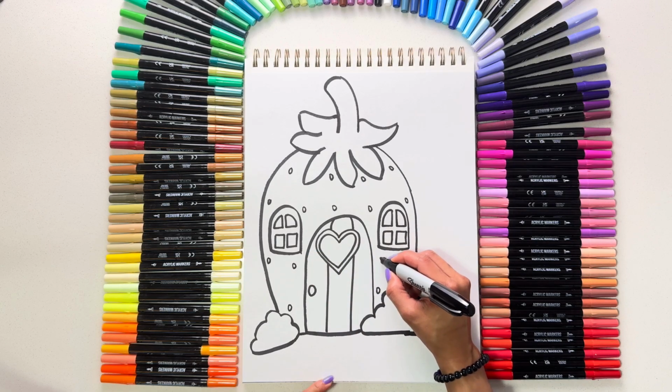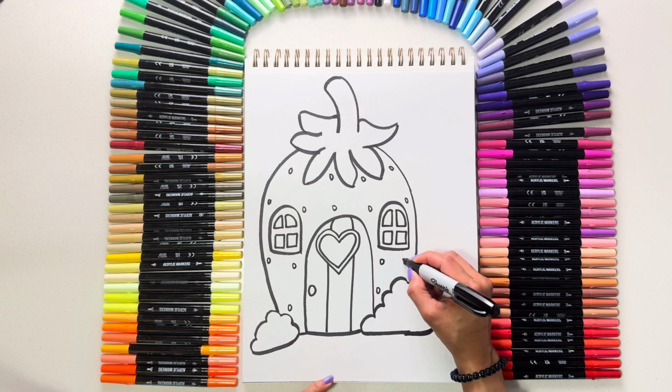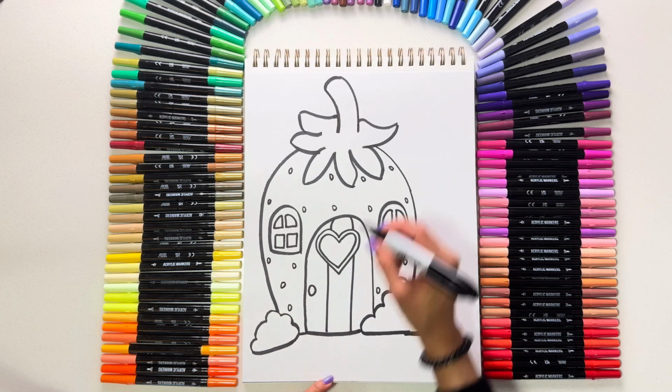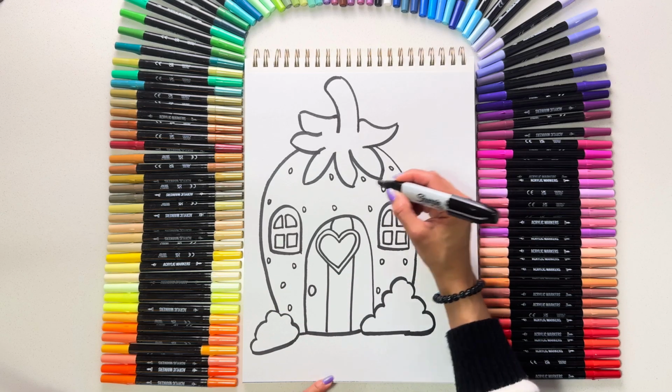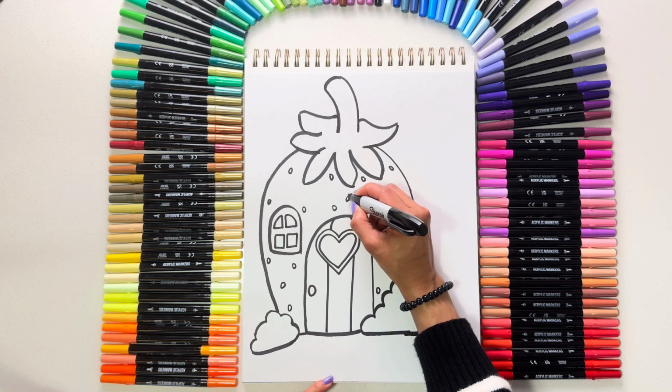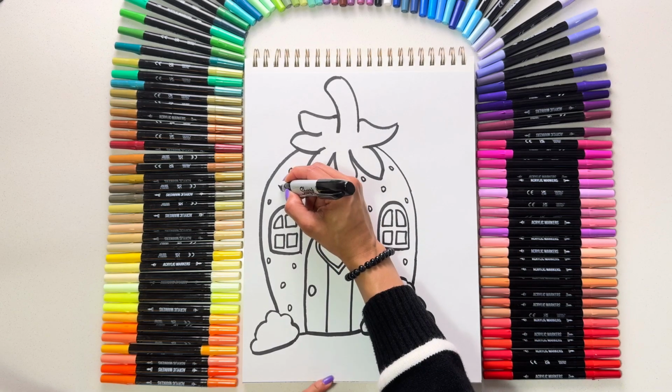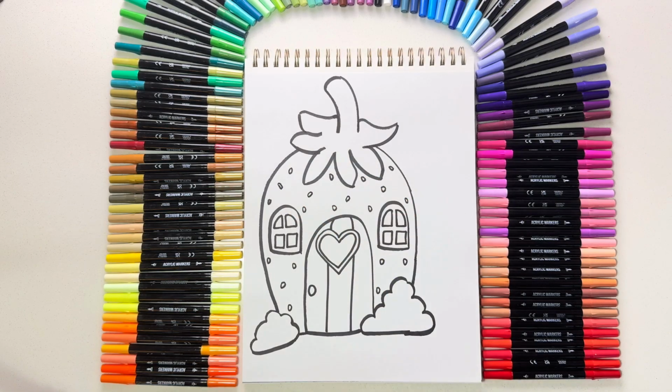Now, these little circles don't have to be perfectly placed. You can mix it up a bit, put little shapes, different shapes, maybe longer ovals. Yeah, that's definitely something that you can do.